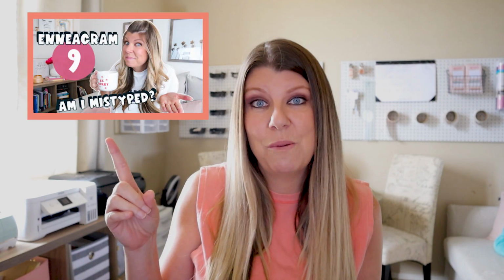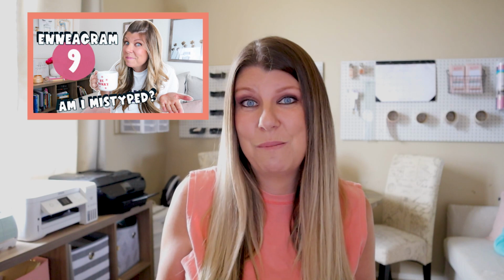So what is the countertype of the 9? It's the social 9, which is my type. I'm the countertype 9. Most people, when they meet me, think I might be a 7 because of my outside behaviors, but nope, I definitely am a type 9, and I actually went through that whole entire process of thinking maybe I am mistyped in the video right here. And so go give that a watch if you want to know a little bit more about my whole trying to find my type process.